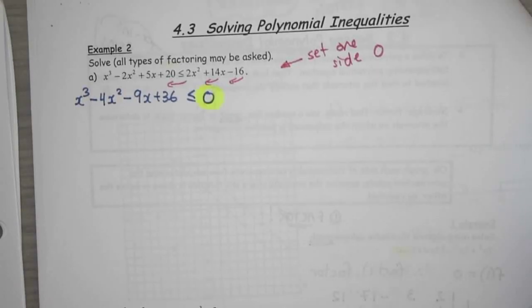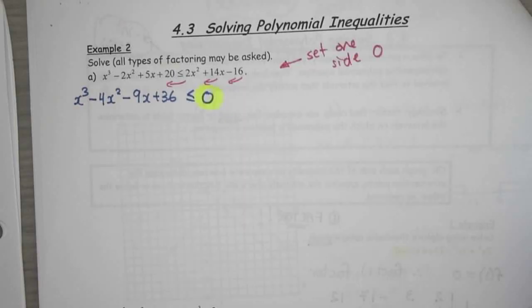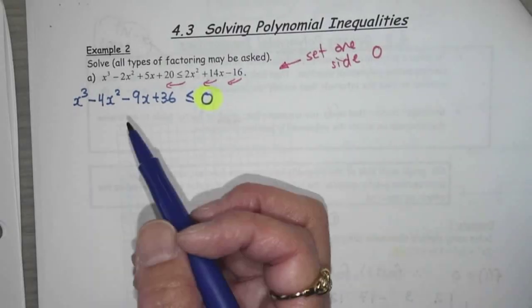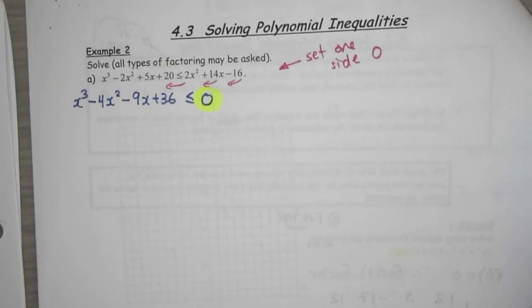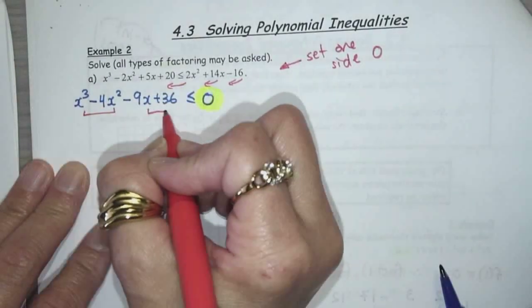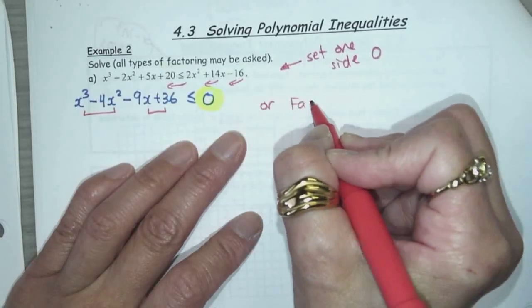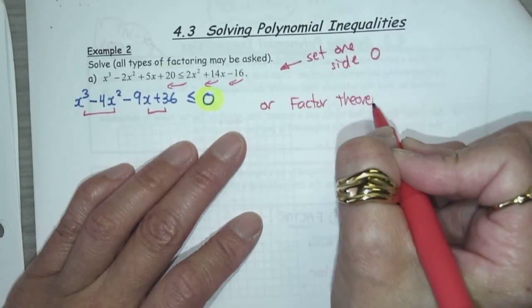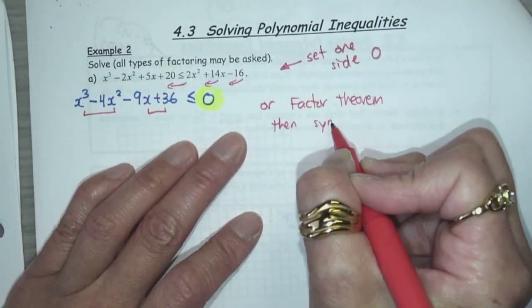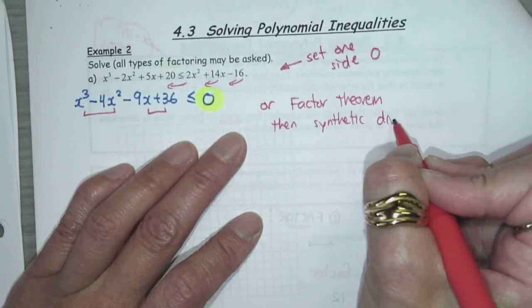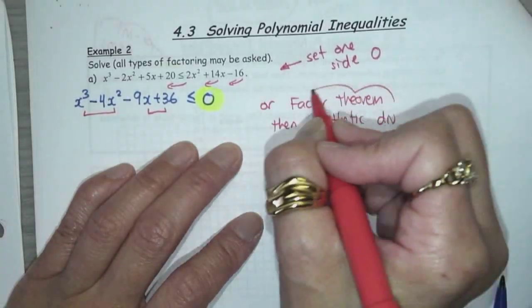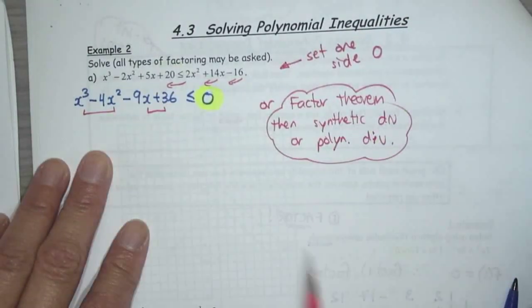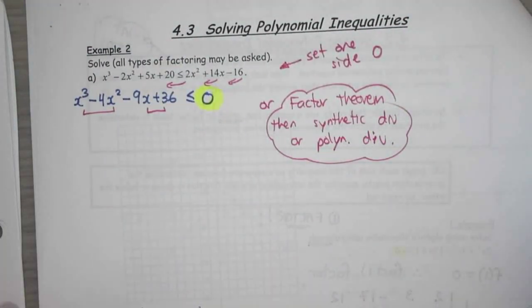Then you have your choice in how you factor. You can factor any way that we have from the methods that we know, right? So we can go 2 by 2 if it's possible. Don't force it. If it's not possible, you can't do 2 by 2. In this case, it does work 2 by 2. Or you could use the factor theorem, then synthetic division, or polynomial division. Okay, so it's up to you, right? If you don't see the 2 by 2, don't force it. If it doesn't work, it doesn't work.